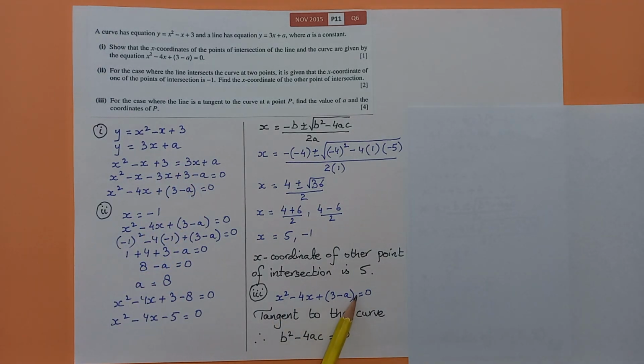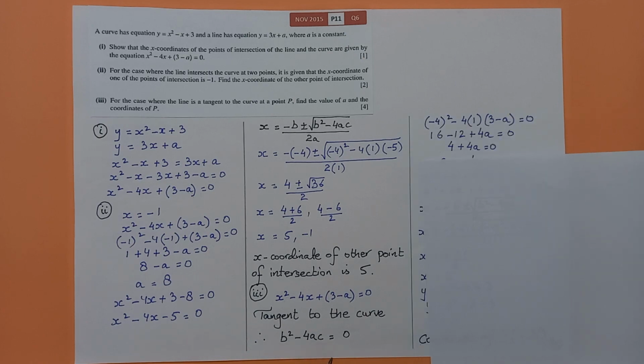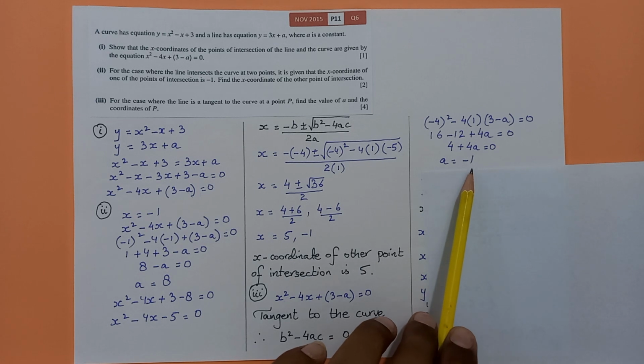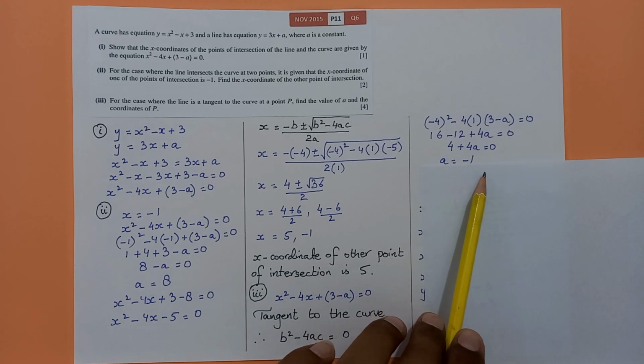Just take that equation, but this time the condition is tangent, so we use the discriminant b squared minus 4ac, placing the value of a as 1, b as negative 4, c as 3 minus a. After placing these values, finally we got the value of a as negative 1.